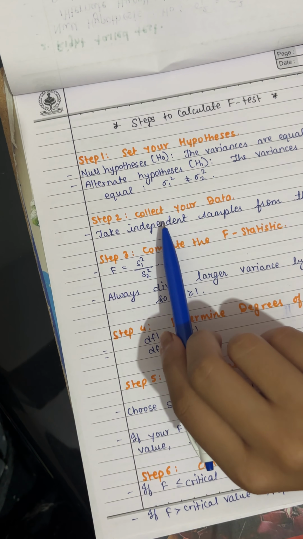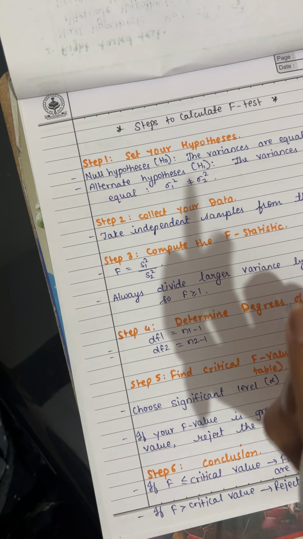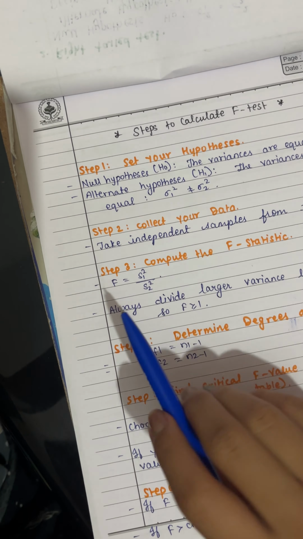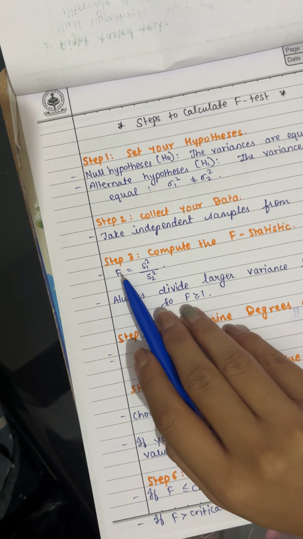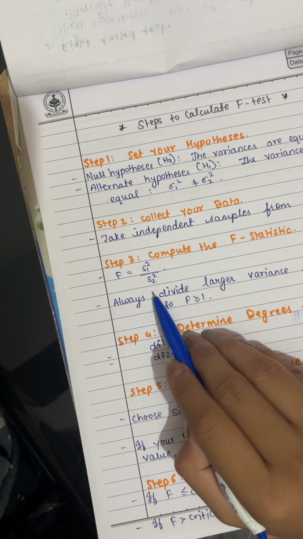Now step 2 will be collect your data. Take independent samples from the populations. Okay, we are going to also see this in an example. Then step 3 is compute the F statistic. Then we have to compute it, as we know that F is equal to S1 square divided by S2 square.